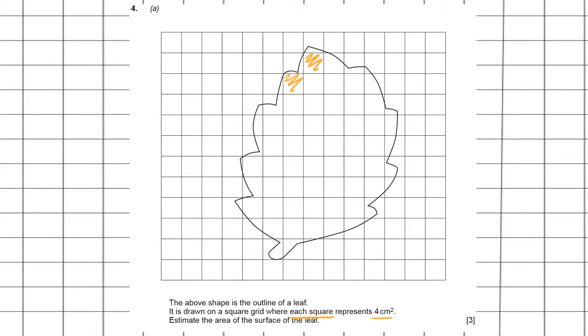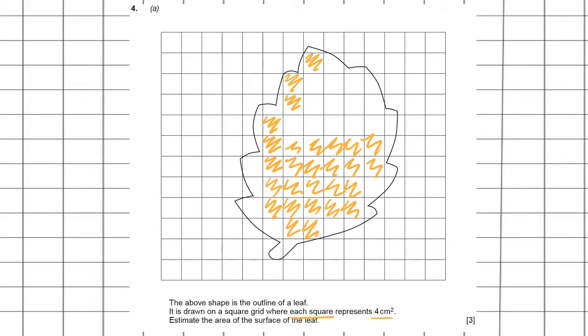1, 2, 3, up to 20, 21, 22, up to 39. So 39 whole squares.